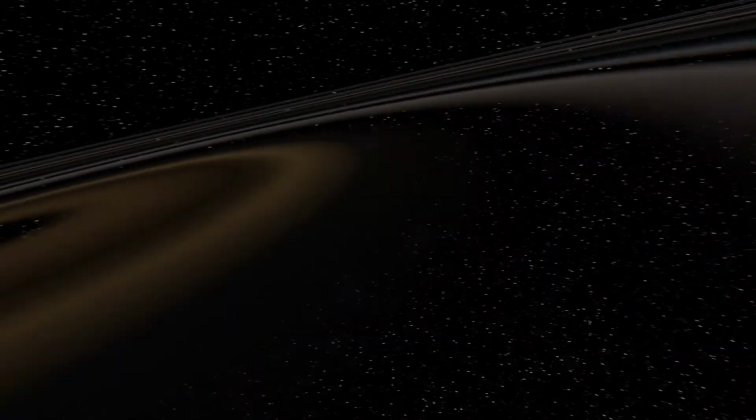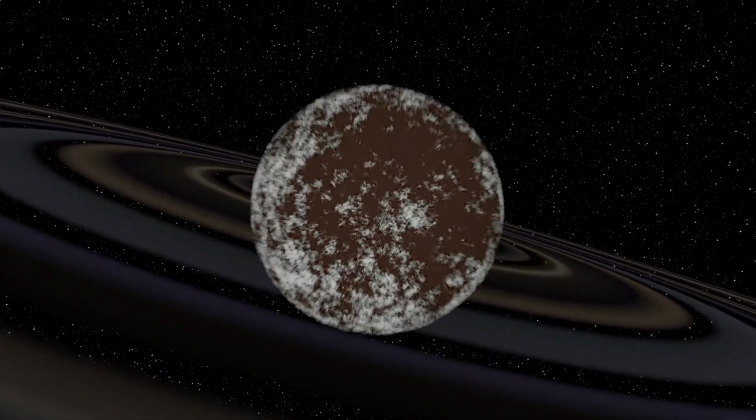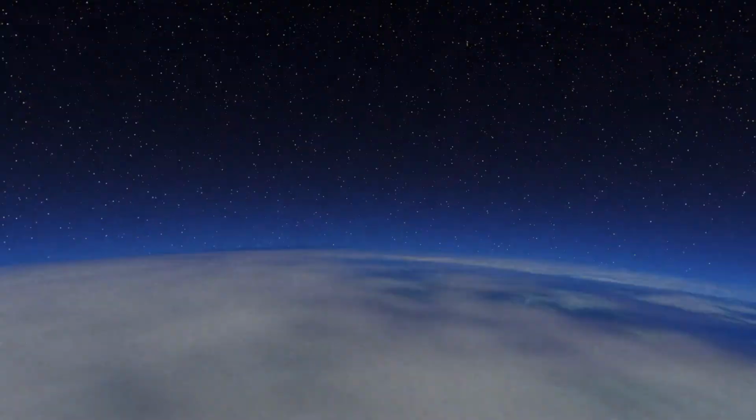fascinating world, which has a ring system larger than Mercury's orbit, and evidence suggests it has at least one moon. But how do we study something so far away? Thanks to human ingenuity, we have many tools and methods.